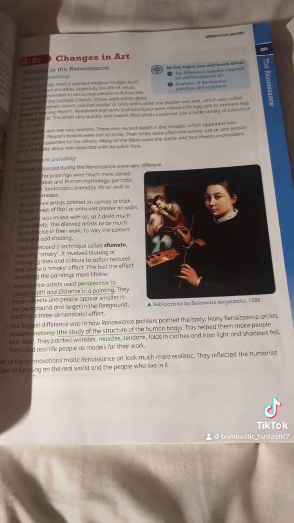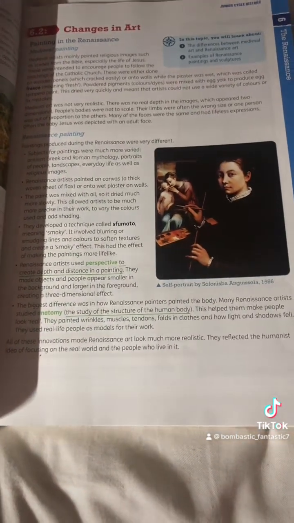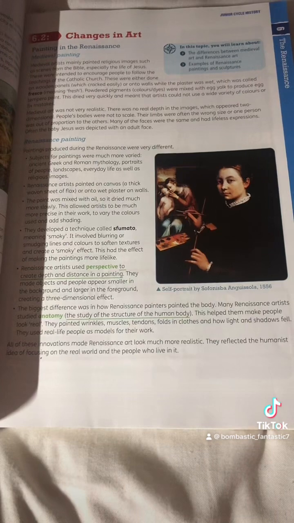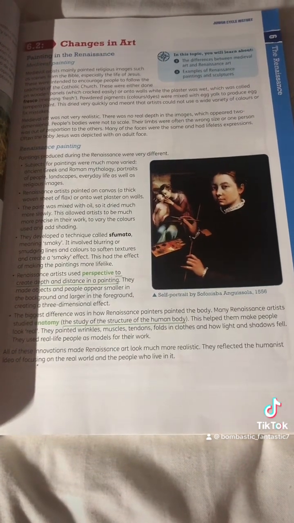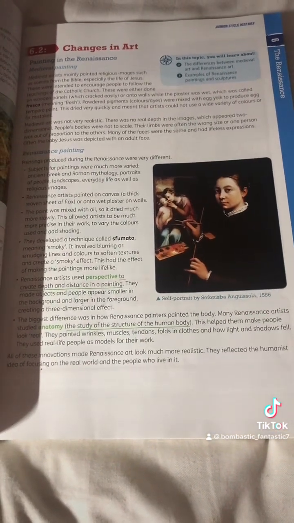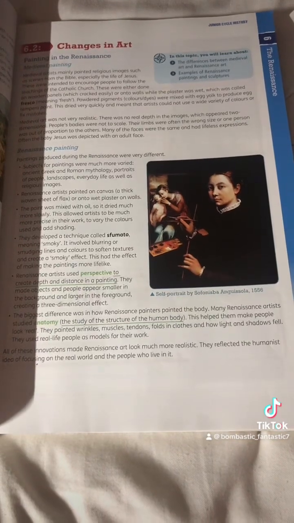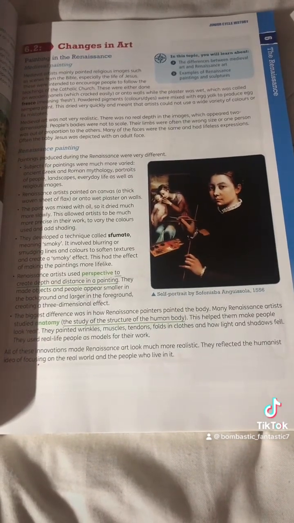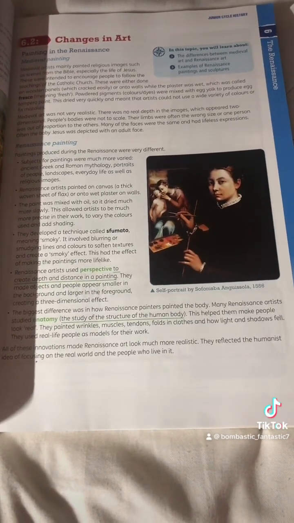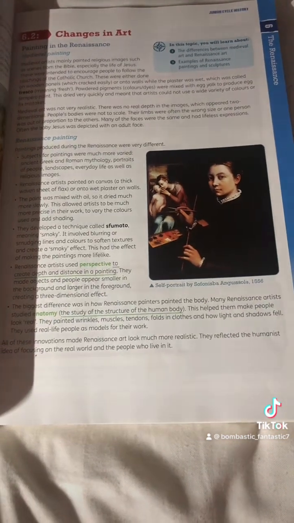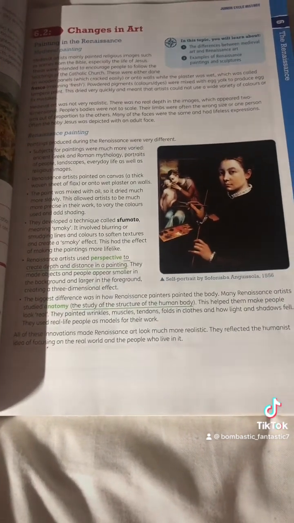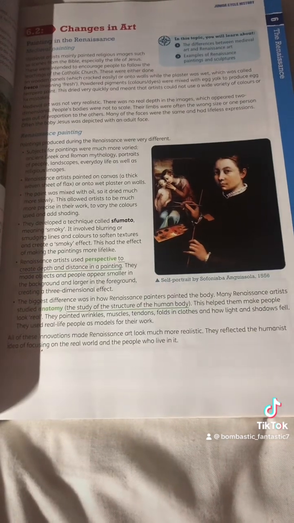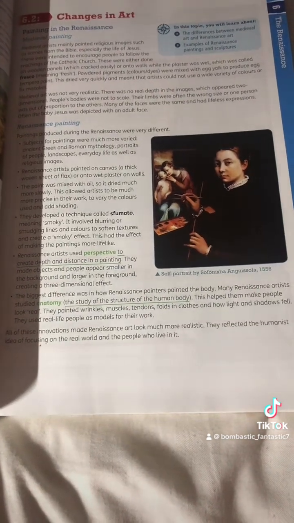The biggest difference was in how Renaissance painters painted the body. Many Renaissance artists studied anatomy, the study of the structure of the human body. This helped them make people look real. They painted wrinkles, muscles, tendons, folds in clothes, and how light and shadow fell. They used real-life people as models.